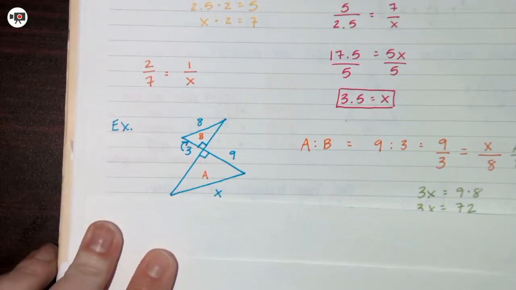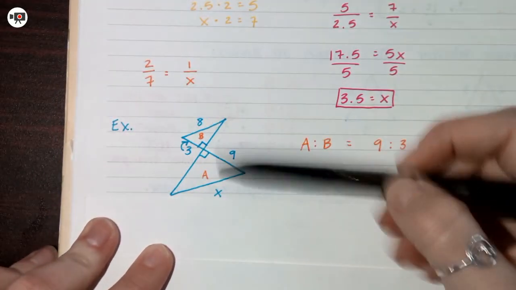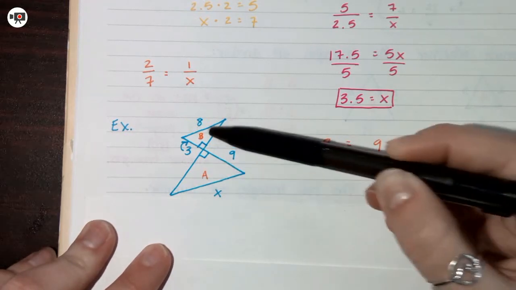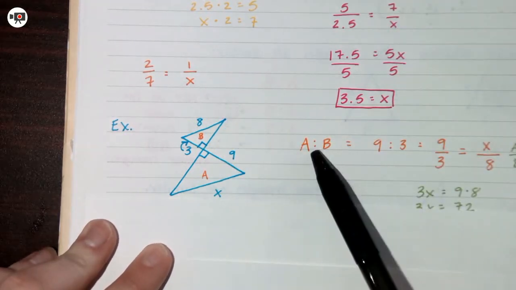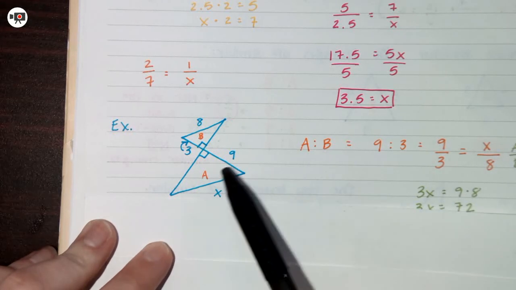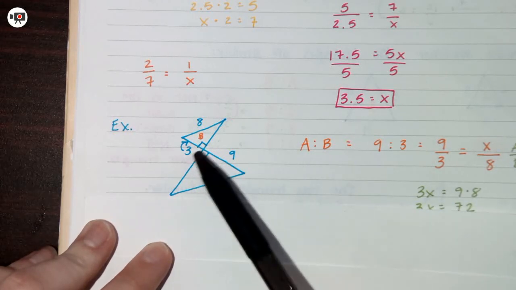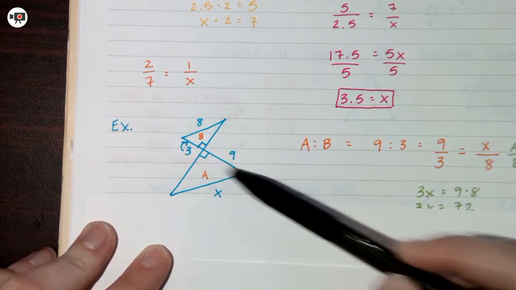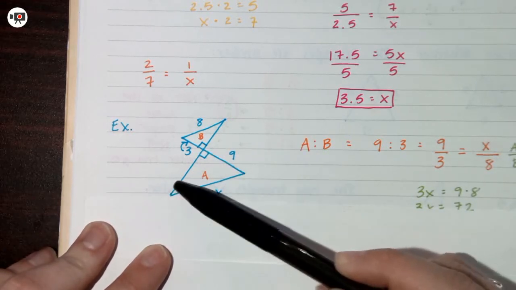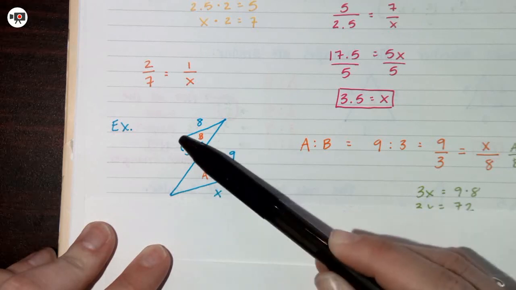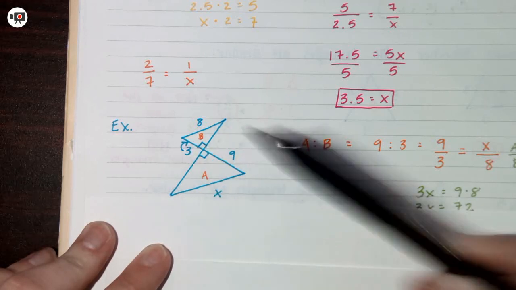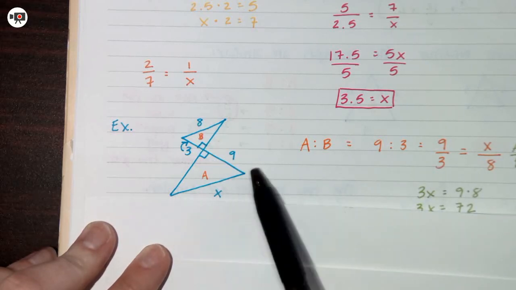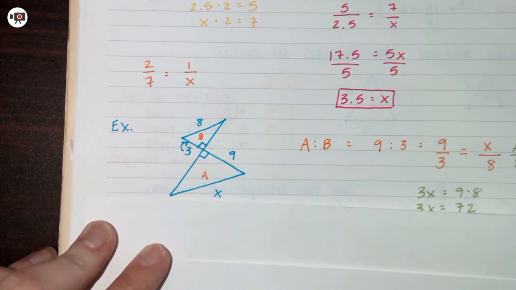Now what if my triangles are kind of stacked on top of each other like this, and I need to find x? So I have triangle A and triangle B, and if I put A to B, I have 9 corresponds to 3 because they are both with the right angle and opposite the small angle. So it's the same side opposite the small one, 9 to 3. And then 8 and x are both the hypotenuse, which is the longest side.